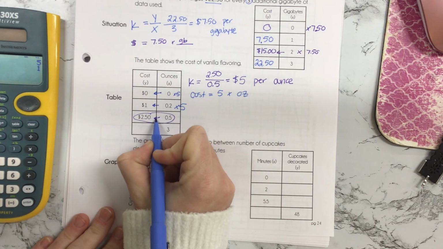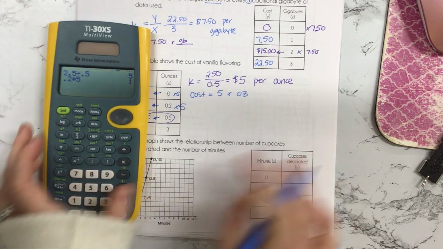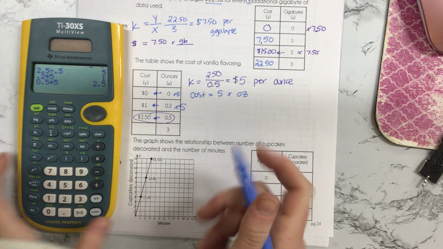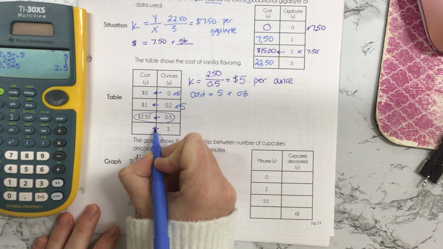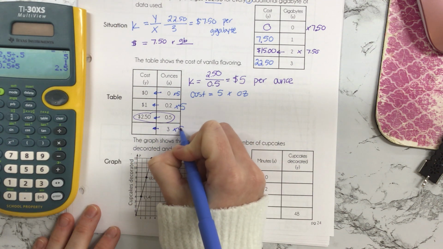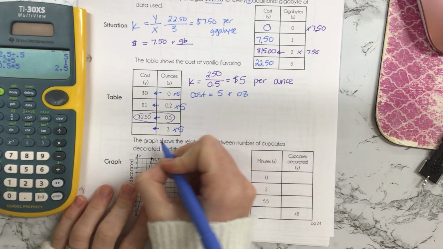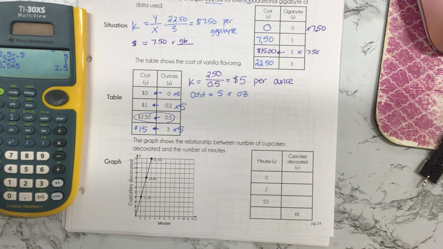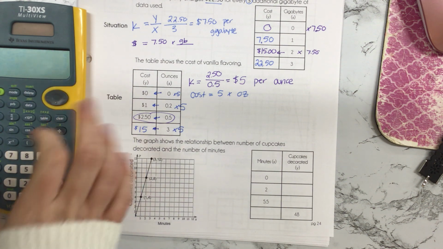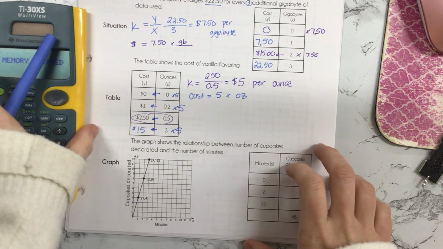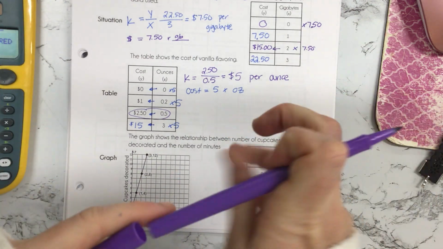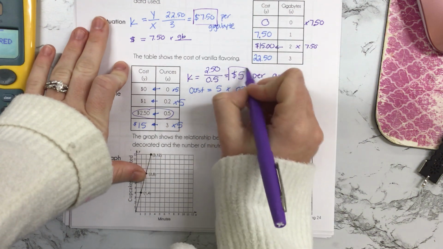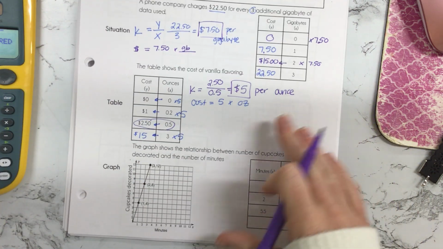And then just to double check my work, 0.5 times 5 is indeed 2.50. So since I'm going the same direction, I can still multiply by 5. And 3 times 5 is going to be $15 for 3 ounces of vanilla flavoring. So our unit rate is the constant of proportionality.